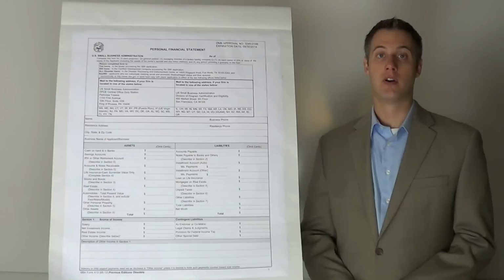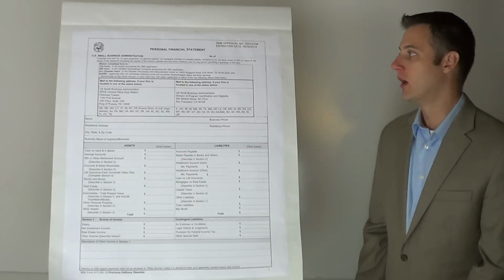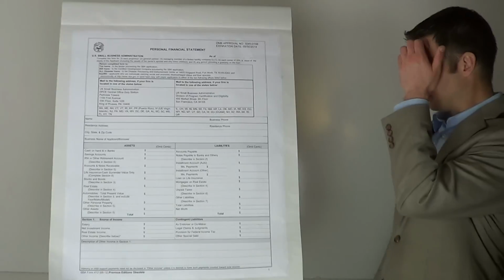The form that we're going to go over today is called the SBA Form 413. This is issued by the SBA, and it is required if you are completing an SBA loan. And if you're not doing an SBA loan, it's a good form to know. Most banks use it anyway, and if you have one of their personal financial statements, you can typically just sign their form and then use this one instead. Okay, so let's get started.